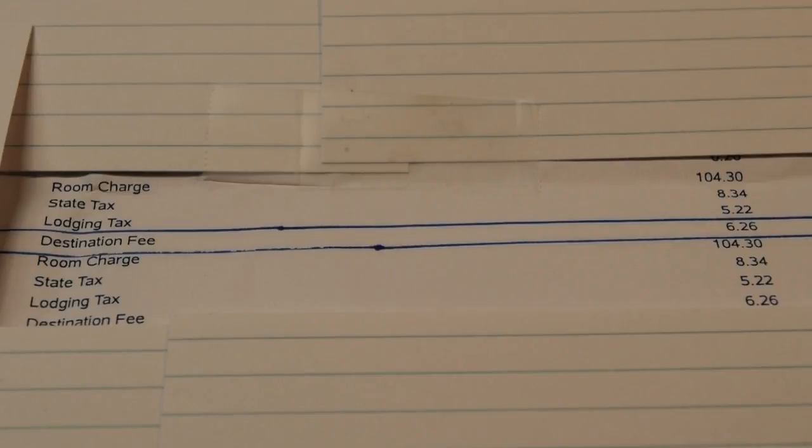And I noticed that the fee on the actual bill was $6.26, whereas the estimate was $4.17. So I thought that was kind of odd, that the estimate would be so accurate down to the penny, but that the actual charge would be different, and not different by that much, but different.